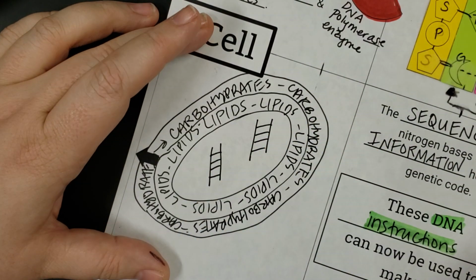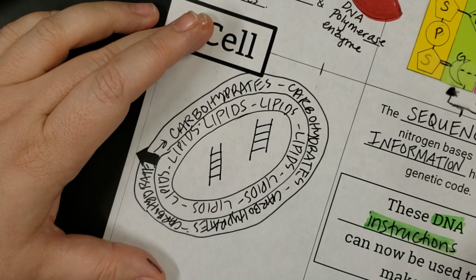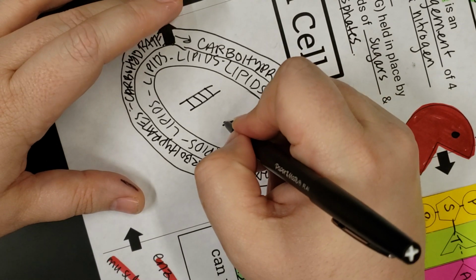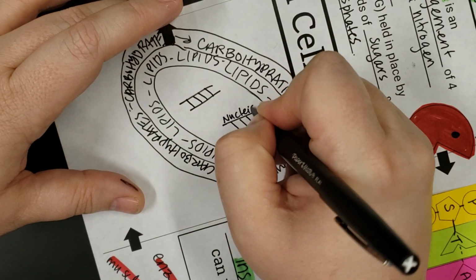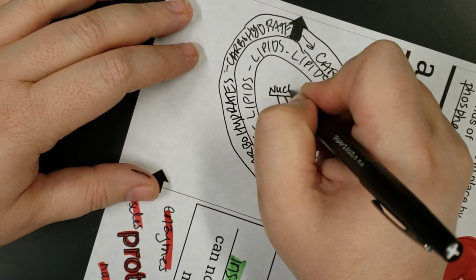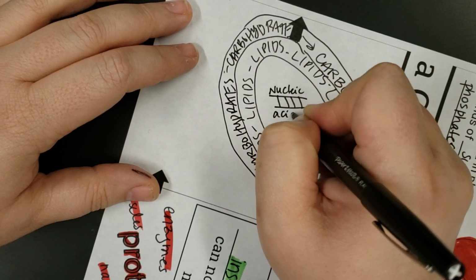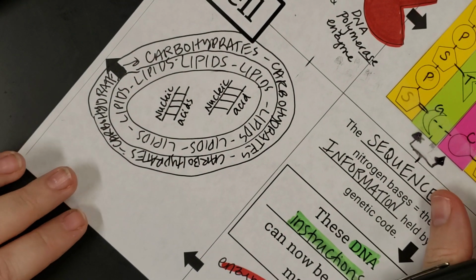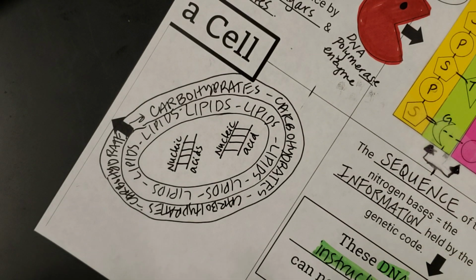This is a very rough sketch of what they look like. We're going to label these nucleic acid. So we have just incorporated 3 of the 4 biomolecules that we have talked about.